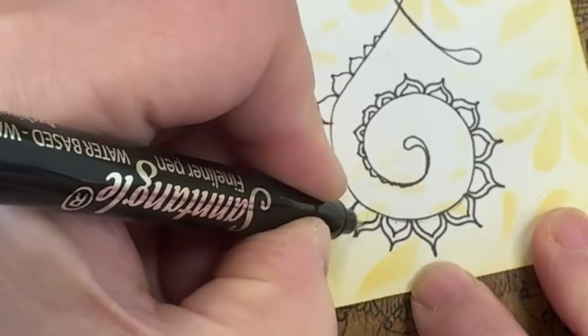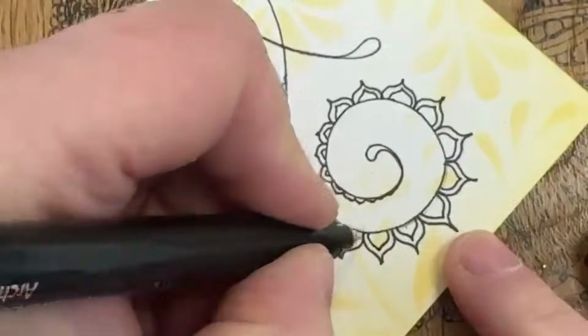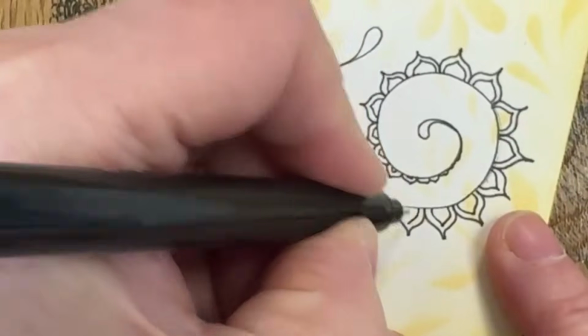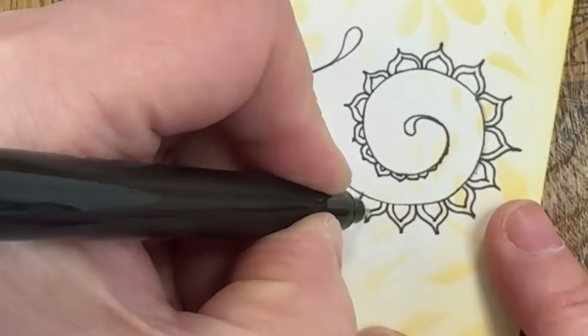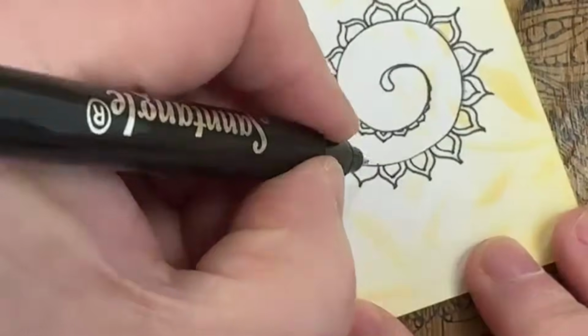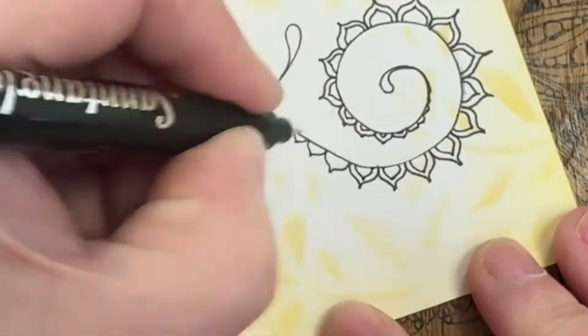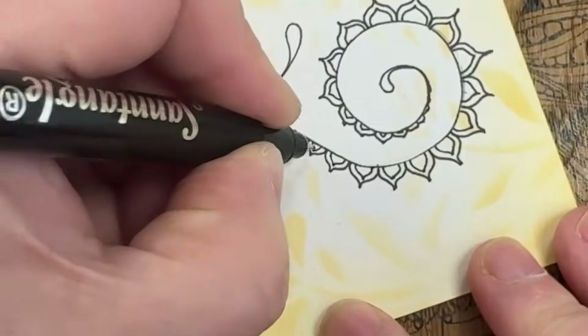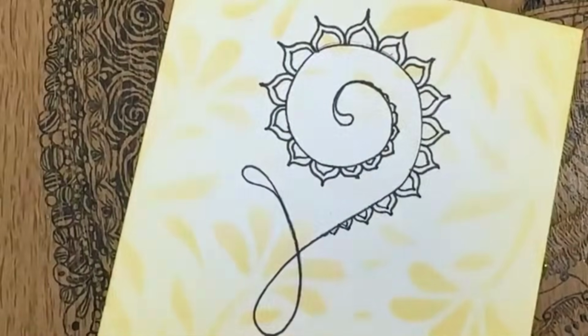Looking at that one, coming from there up to the point, I find that easier, and it gives me a more consistent shape. But you might find something different. You might want to do a shape all the way around. It's entirely up to you. There we go. All right.